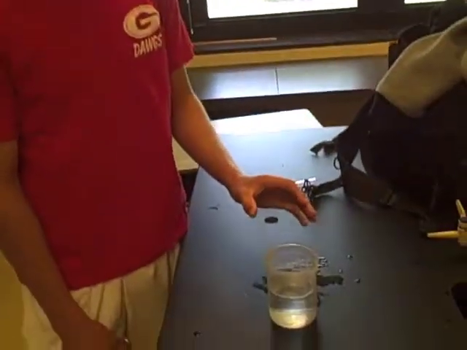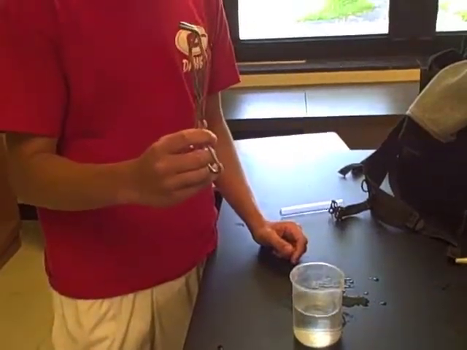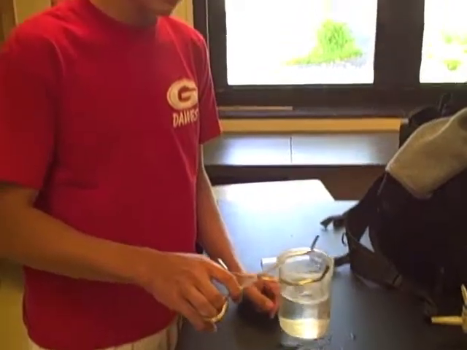Know what equipment to use when handling hot glassware. Do not use bare fingers to pick up hot test tubes or beakers. Use test tube holders and beaker tongs. Oh wait, that's a hot beaker. But I have some tongs to pick it up with. Now I'll stay safe.